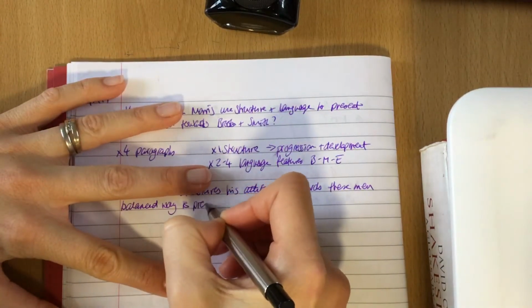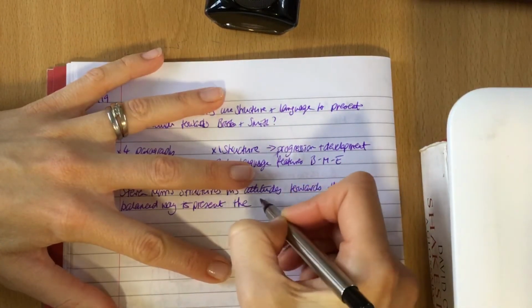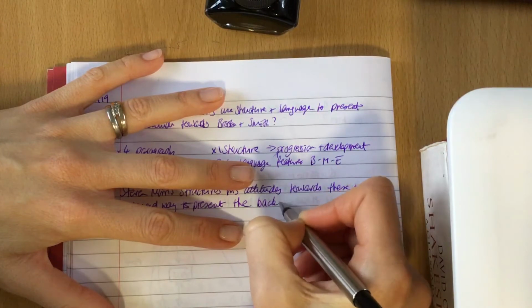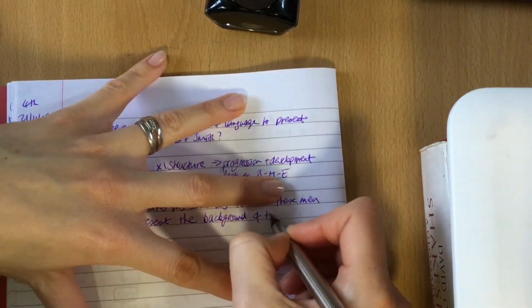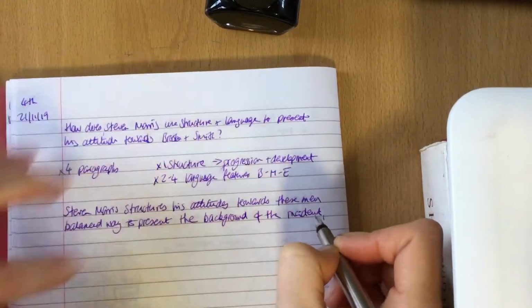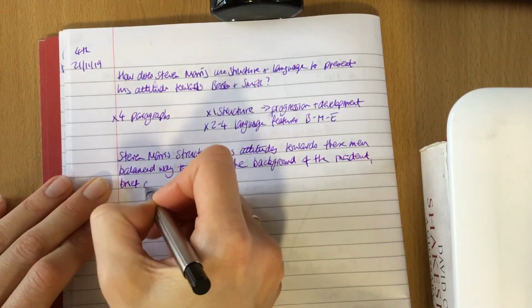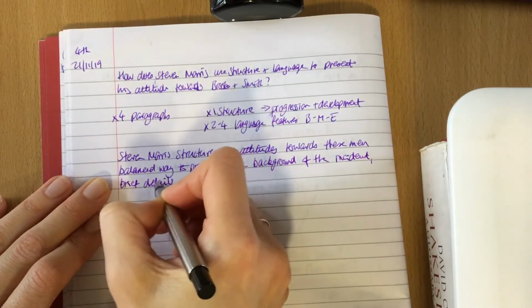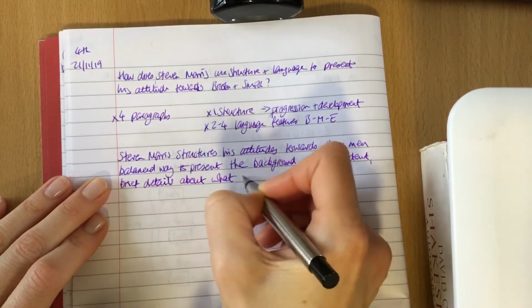In a balanced way, to present the background of the incident, brief details about what happened.